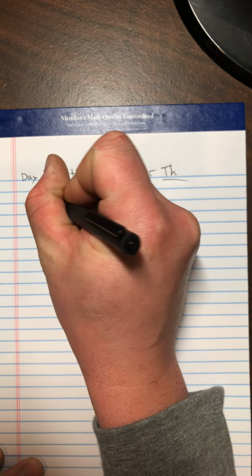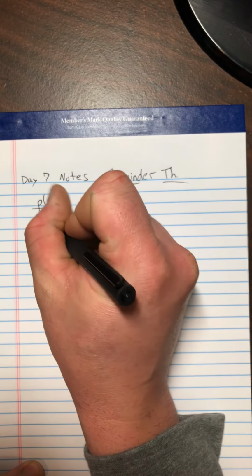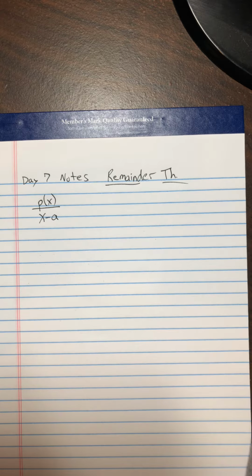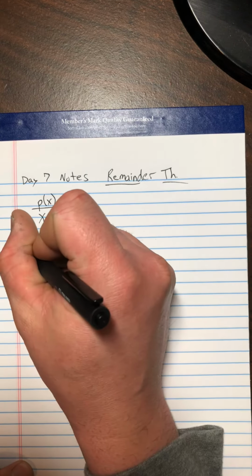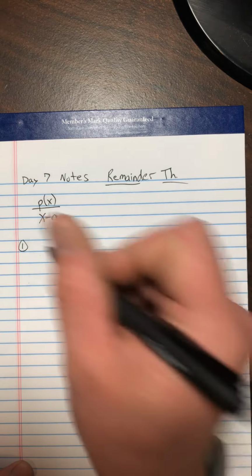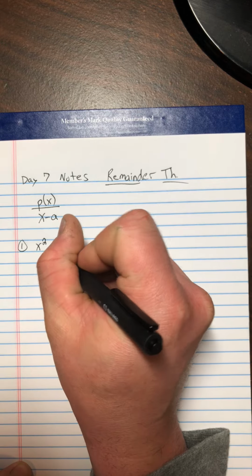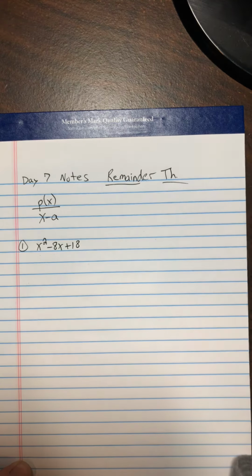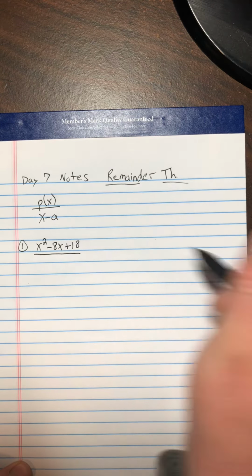Remainder theorem, they're going to give you some things like a polynomial. Let's call it p of x. You're going to divide this polynomial by something like x minus a, where a is some number usually. Couple of examples. So number 1, straight out of the notes. This is x squared minus 8x plus 18. Then I want you to divide that by x minus 2.